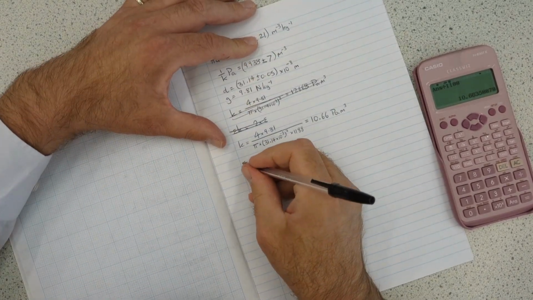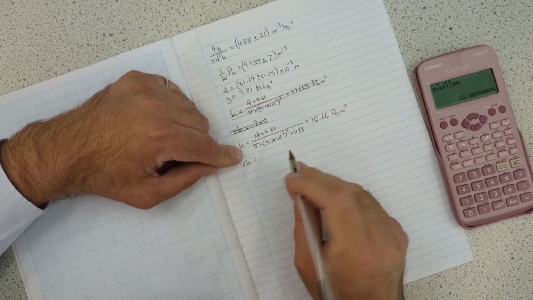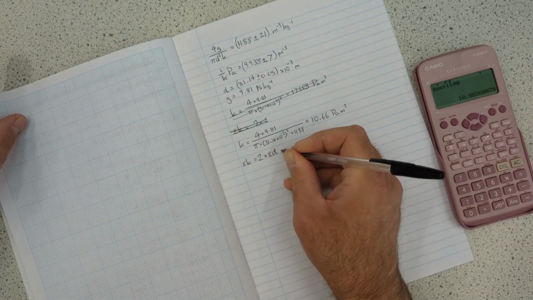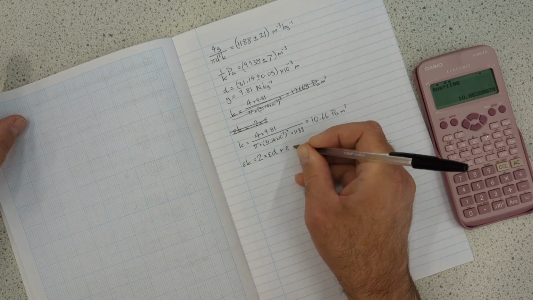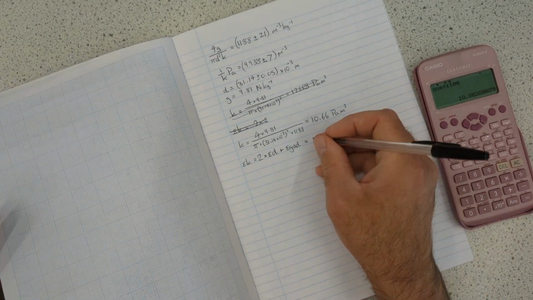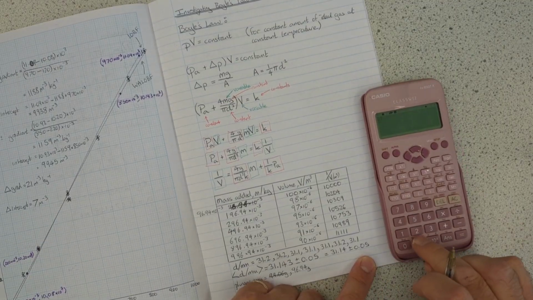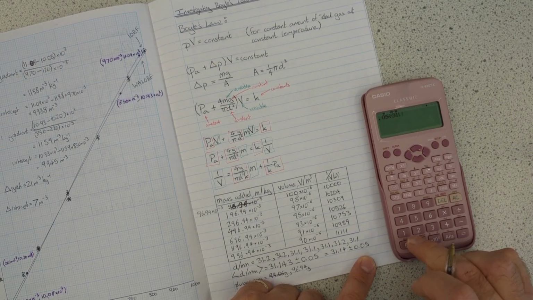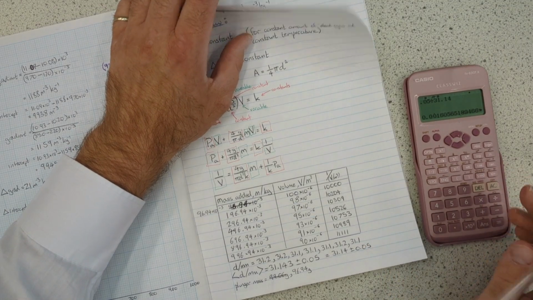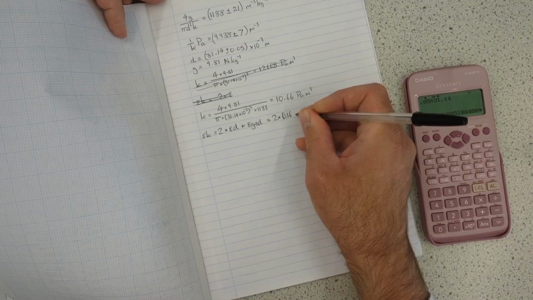Right, now the percentage uncertainty in K is going to be equal to 2 lots of the percentage uncertainty in D plus the percentage uncertainty in the gradient. Now, what's the percentage uncertainty in D? 0.05 divided by 31.14 equals 0.16%.